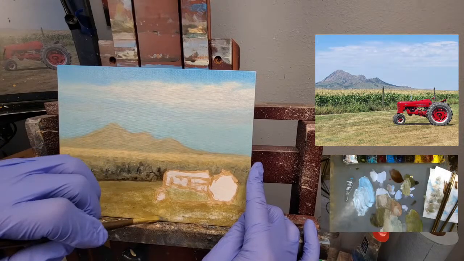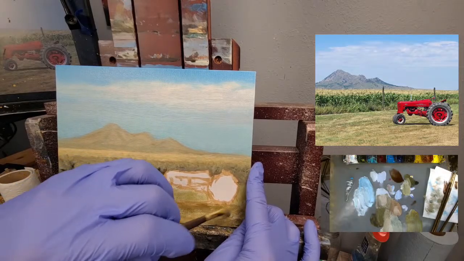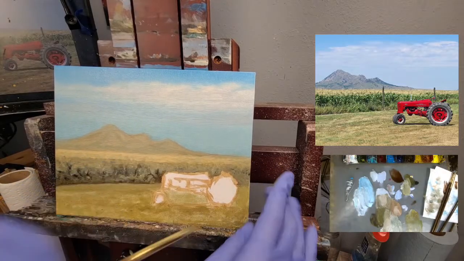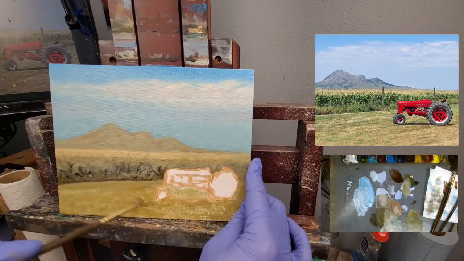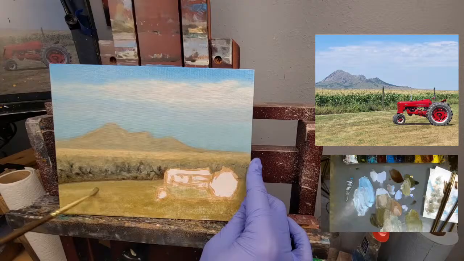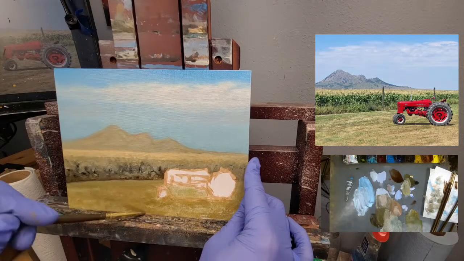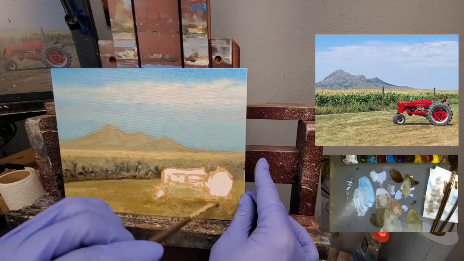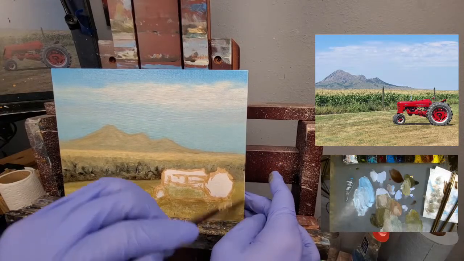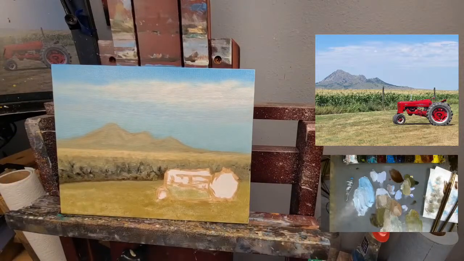I just want to get this all covered in generally the right value, meaning the lightness or darkness, which I think we have.